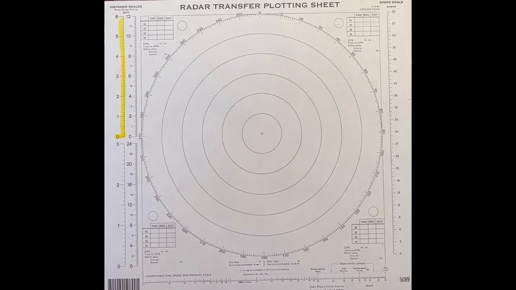Hello, today we will be doing a single target plot with a course and or speed change. If you're following along with the Rapid Radar plotting packet, we are doing plot number 4 on page 31. Now, to start off, we have our own ship info with a course of 000 degrees true and a speed of 10 knots. So go ahead and write that on the bottom right corner of your plotting sheet.